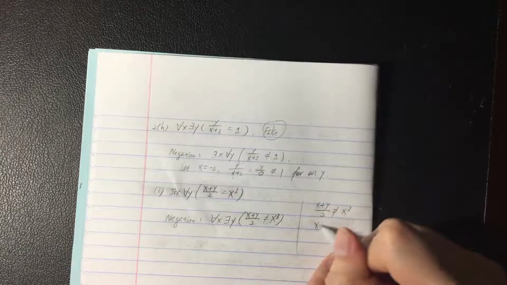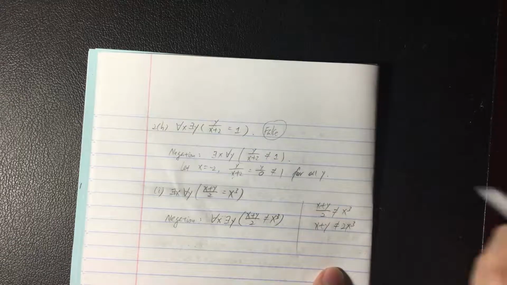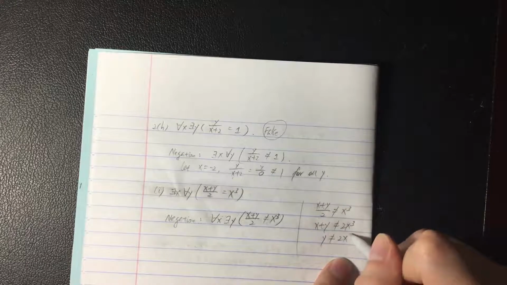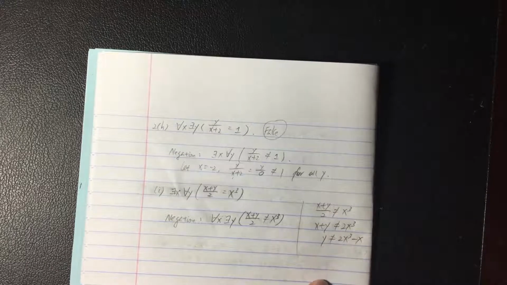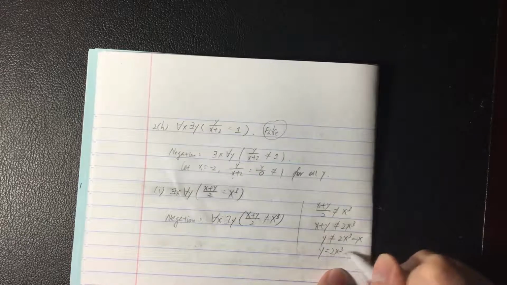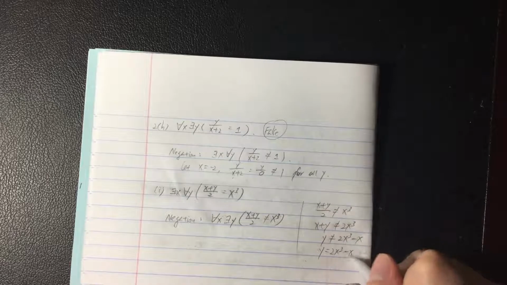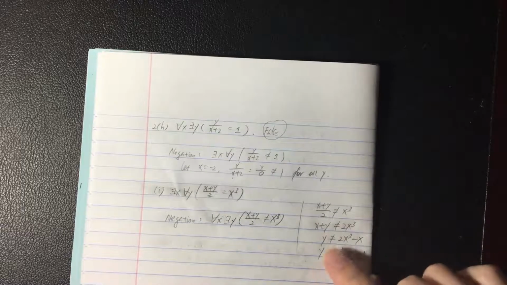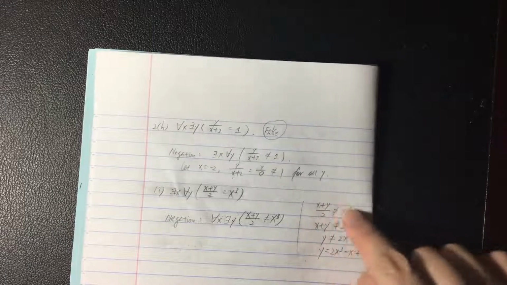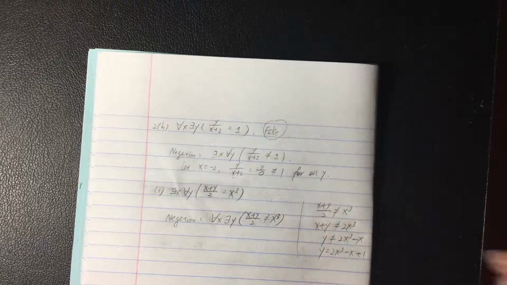(x plus y) over 2 not equal to s cubed. That means x plus y doesn't equal 2s cubed. If I subtract x from both sides, that means y doesn't equal 2s cubed minus x. If I can make y equal to 2s cubed minus x plus 1, then y won't equal 2s cubed minus x. Then (x plus y) over 2 won't be the same as s cubed.